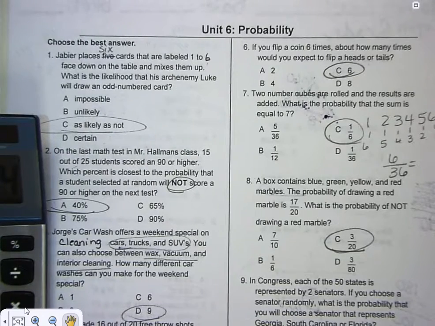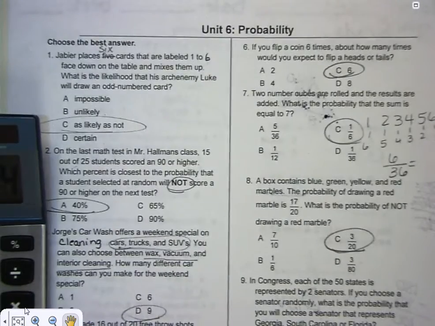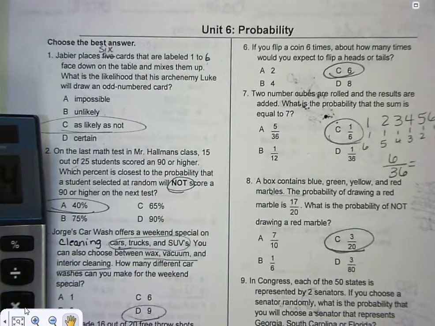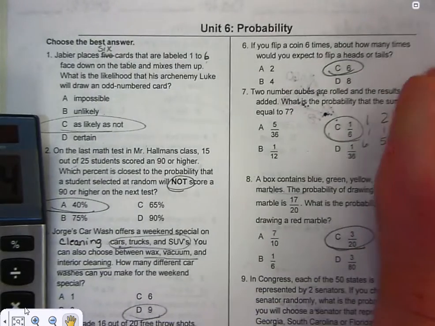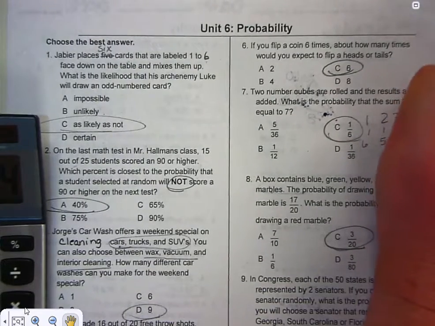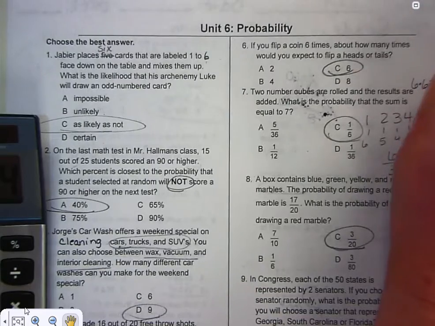Two number cubes are rolled and the results are added. What is the probability that the sum is equal to 7? So if I roll two number cubes, there are 6 times 6 outcomes. So there are 36 outcomes.